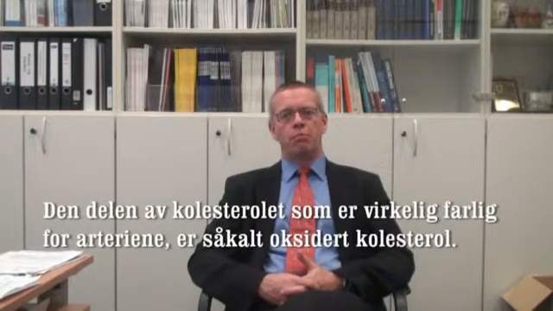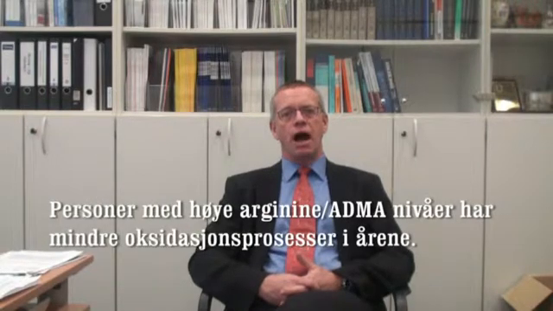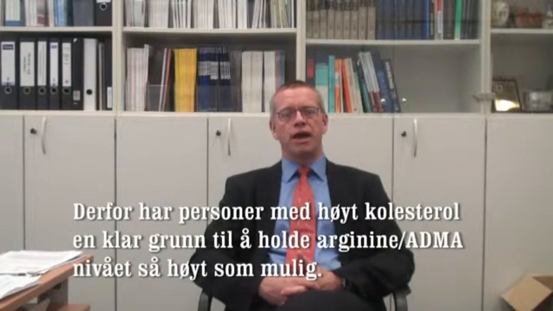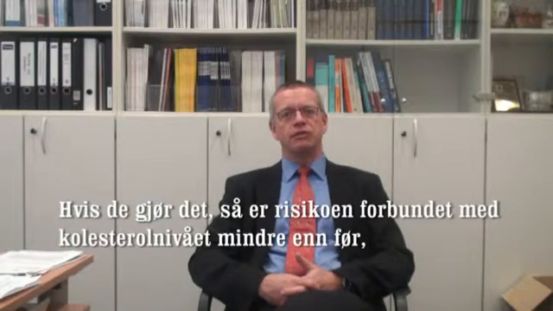The component of the cholesterol that is really dangerous for the arteries is the so-called oxidized LDL cholesterol. People with a high arginine-ADMA ratio have less oxidation processes going on in their arteries. Therefore, people with high cholesterol should have a clear reason to keep their arginine-ADMA ratio as high as possible. And if they do so, the risk that the cholesterol brings about is lower than before.